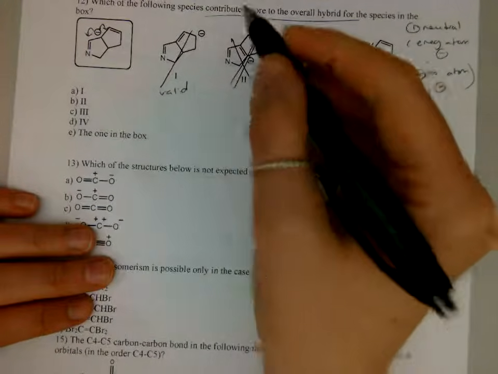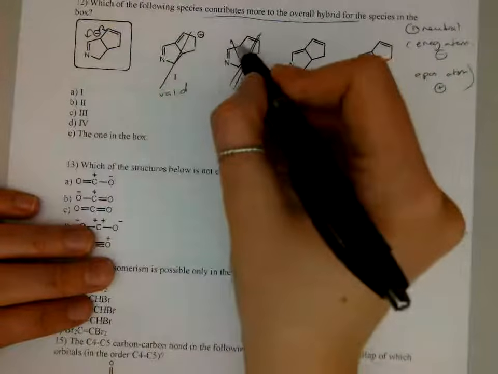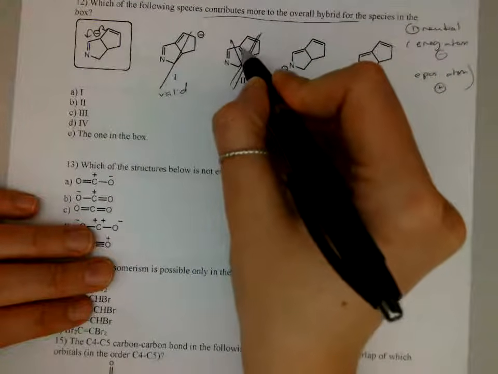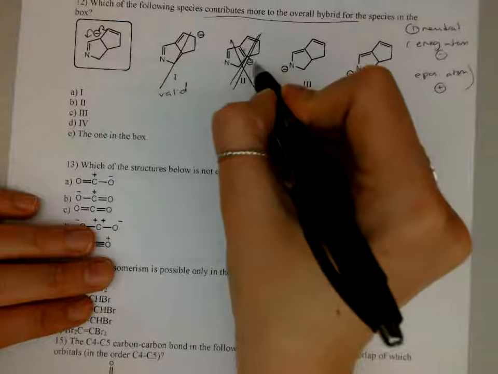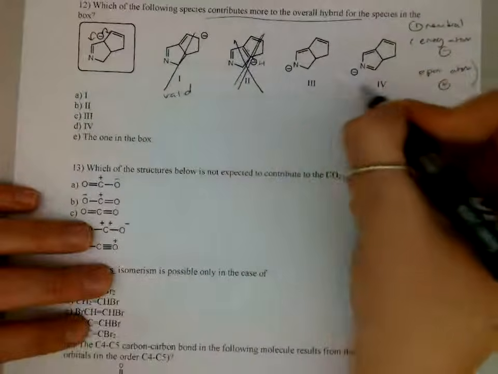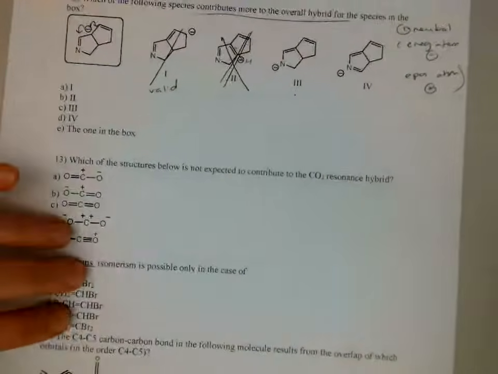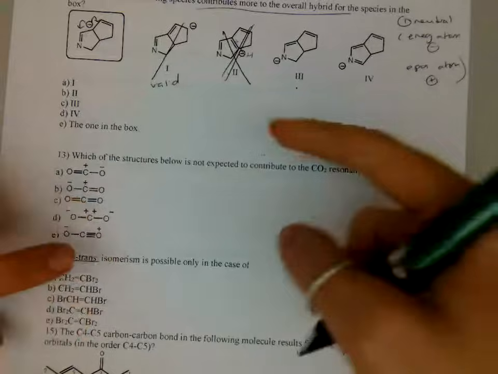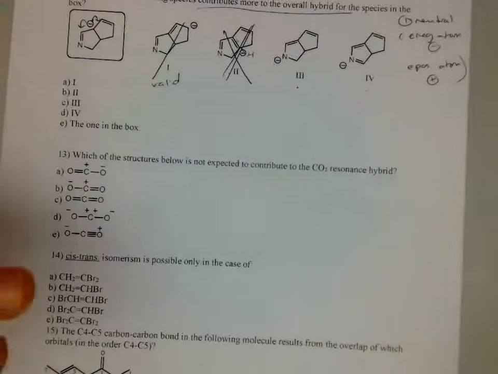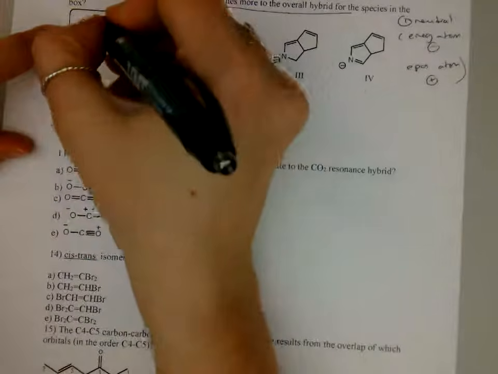This is not a valid lone pair because there's no way for this double bond to get over here. If this lone pair moved down here, there's 1, 2, 3, 4, 5 bonds to carbon with the implied hydrogen, so that one's not right either. So we've got option 3 or 4 are the only ones with the negative charge on the most electronegative atom. So are both of these structures valid? That's the question. Well, there's only 2 places for electrons to go.